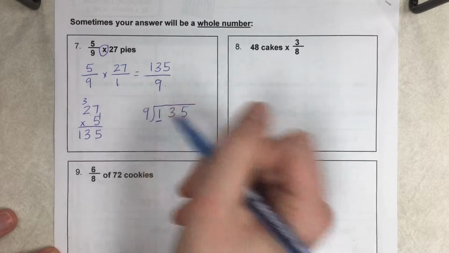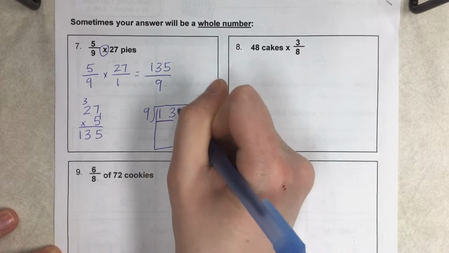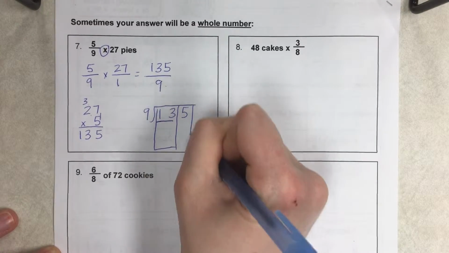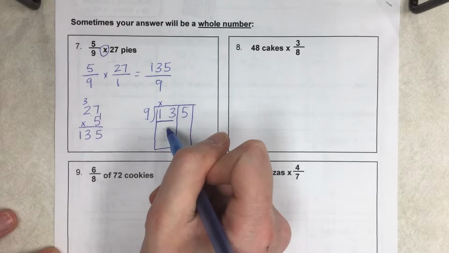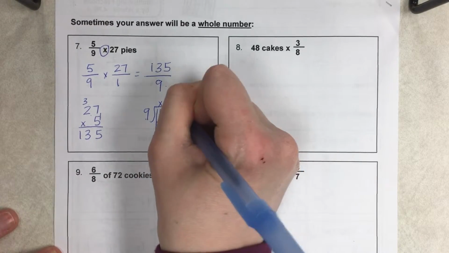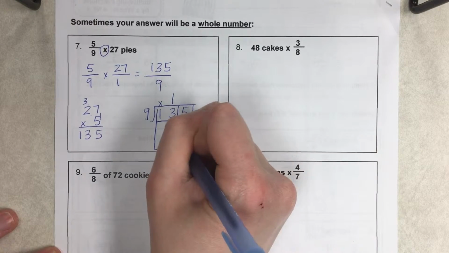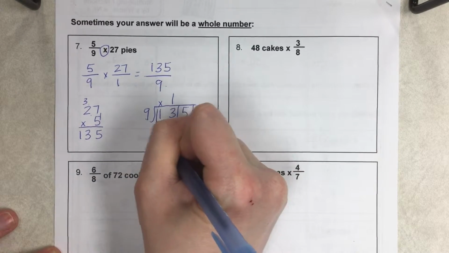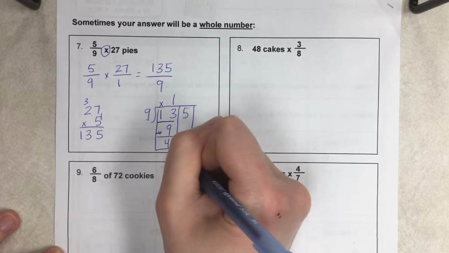If I have one Smartie, I don't have enough to share with 9 kids, so I'll underline 13. Now I have enough, so I can draw a box around 13 and a box around 5. I'm determining 9 times what gets me close to 13 without going over. That would be 1. 9 kids, each gets 1 Smartie. 9 times 1 equals 9. Then I'm subtracting. 13 minus 9 equals 4.